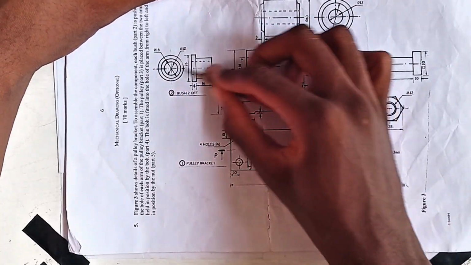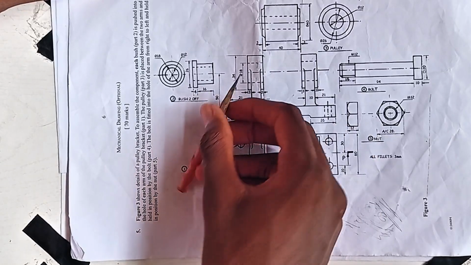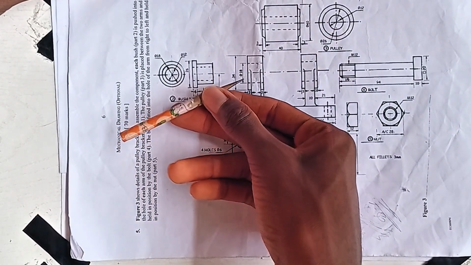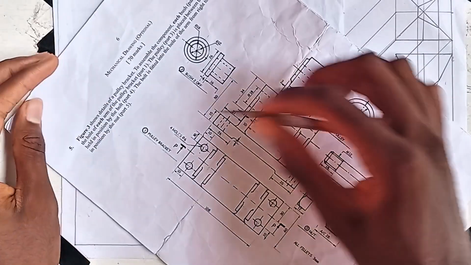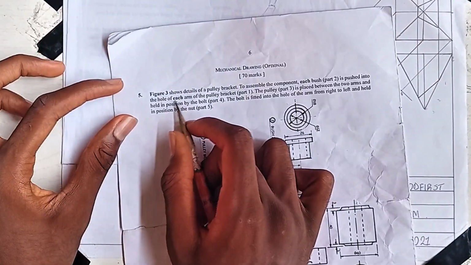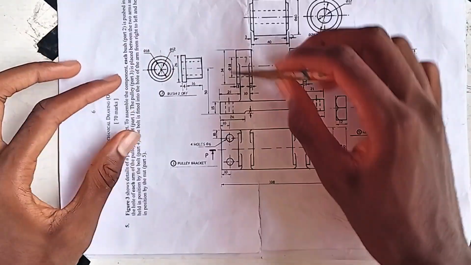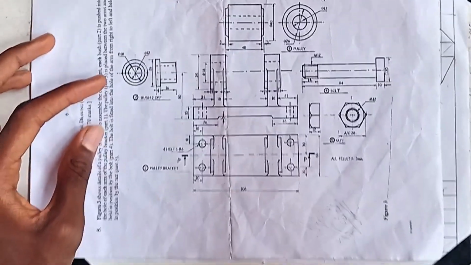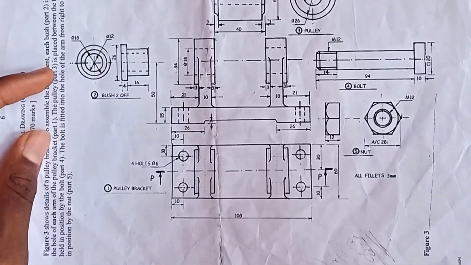So now this bush, like they said in the question, is inserted into the hole of this arm. So put it into the hole of each. Remember, they said the hole of each arm. So these two arms will be inserted. The bush will be inserted into the hole of these two arms.